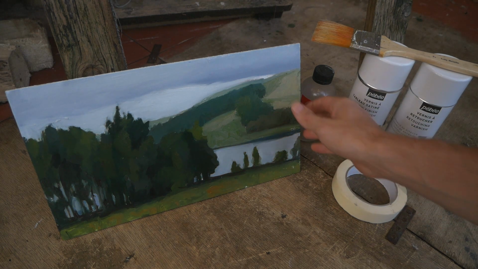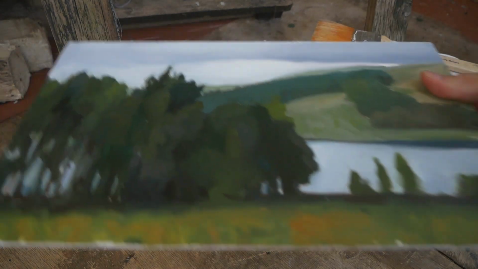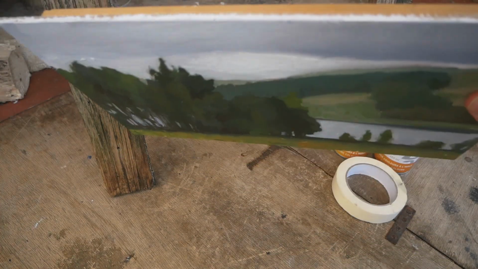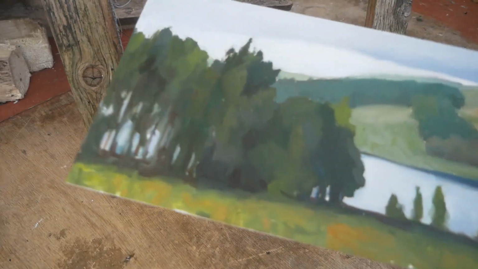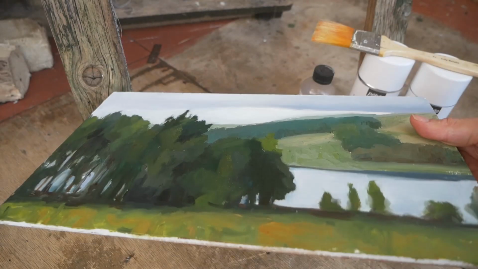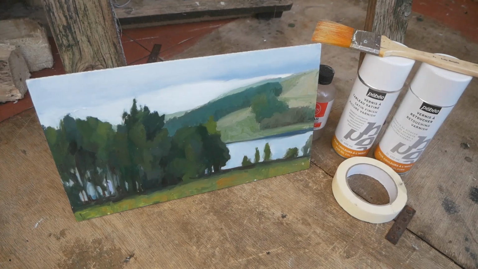So I've got a painting here which I did as a demonstration, a little landscape demo a while ago. And this painting is unvarnished. I've given it a bit of a wipe to make sure it's reasonably dust free. But you can see it's fairly matte. Now, talking about the surface quality of a painting, varnish comes in different types of finish.